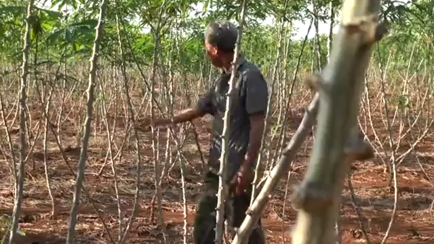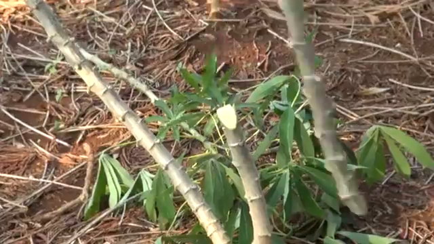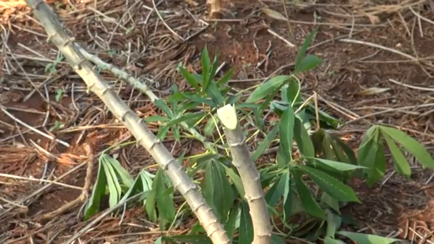If we go to a field and find the stem cuttings with curling leaves, we will not buy them. Stems that look nice and have healthy buds are free from mealybugs.